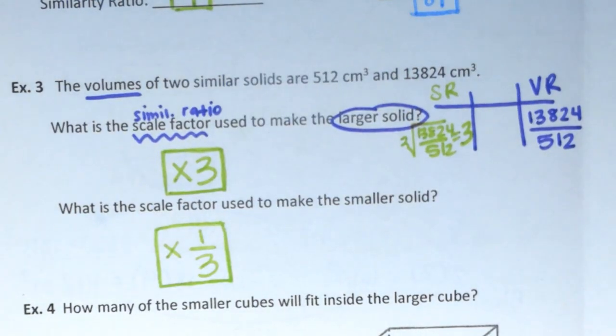So you're going to want to pay attention to where the bigger number is and the smaller number is once I start telling you to make bigger and smaller solids. Okay? Any questions? We're good? Start this next question.